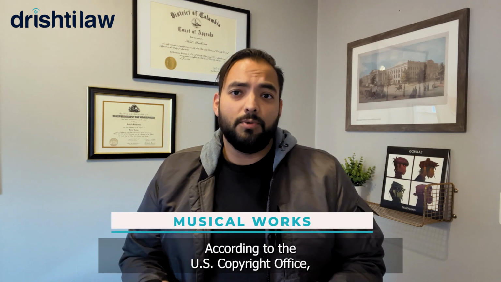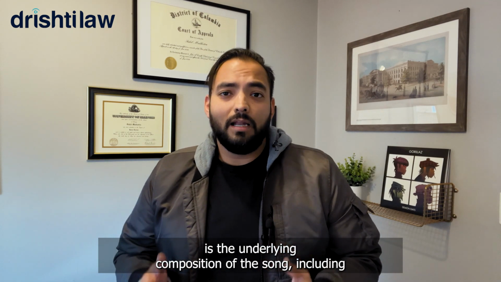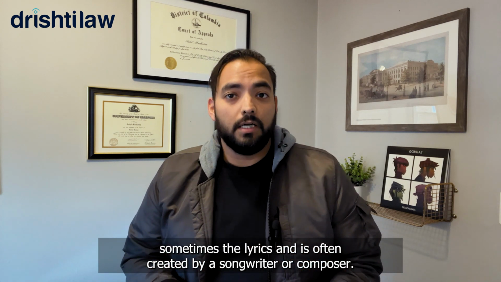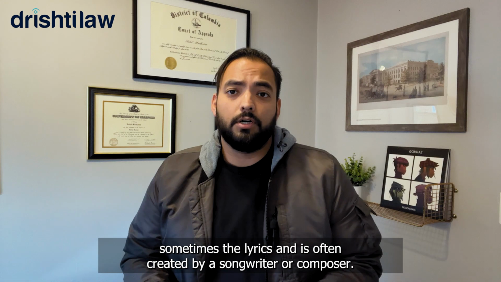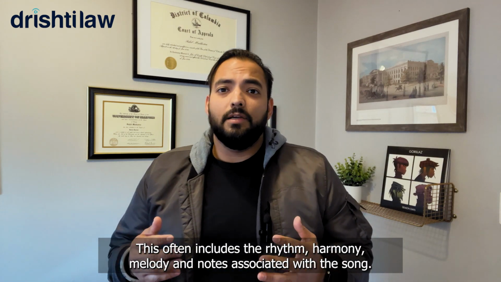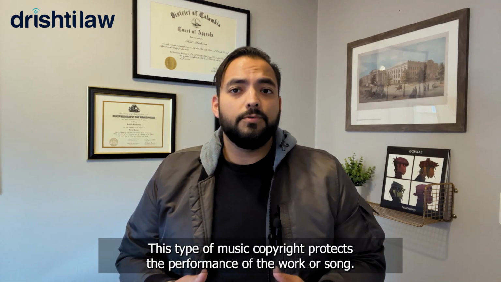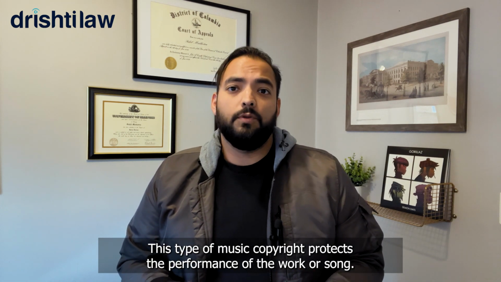Musical works, according to the US Copyright Office, is the underlying composition of the song, including sometimes the lyrics, and is often created by a songwriter or composer. This often includes the rhythm, harmony, melody, and notes associated with the song. This type of music copyright protects the performance of the work or song.